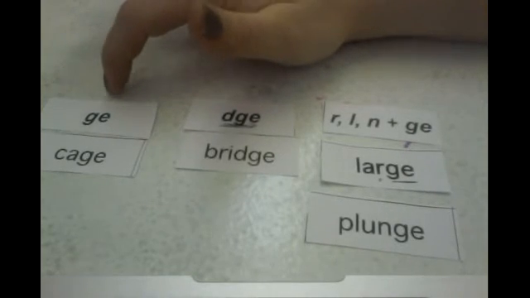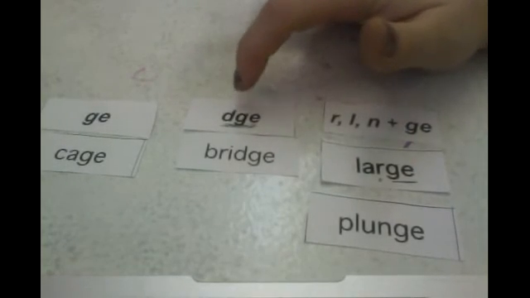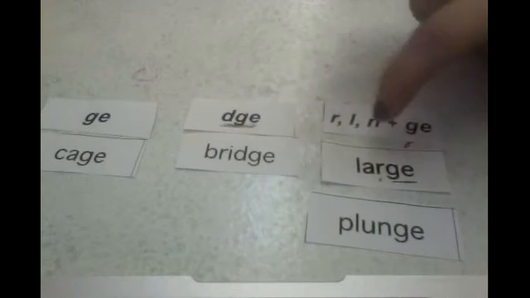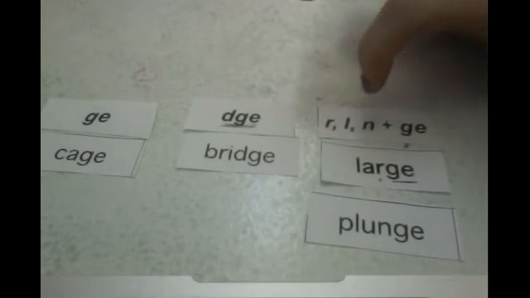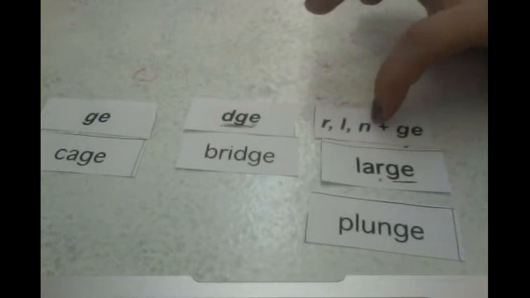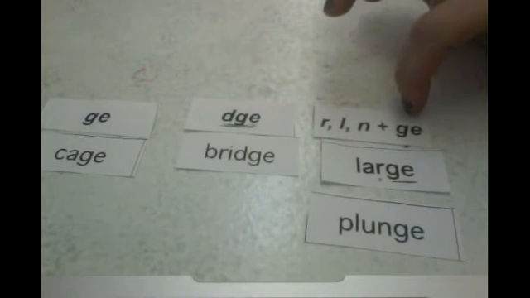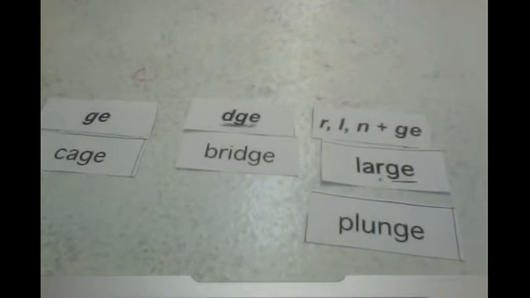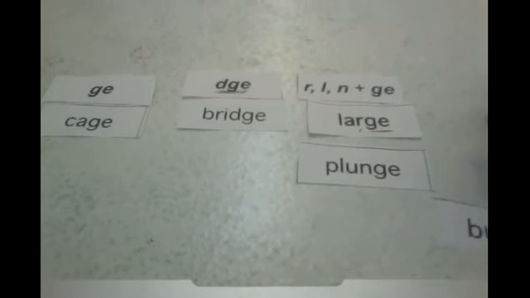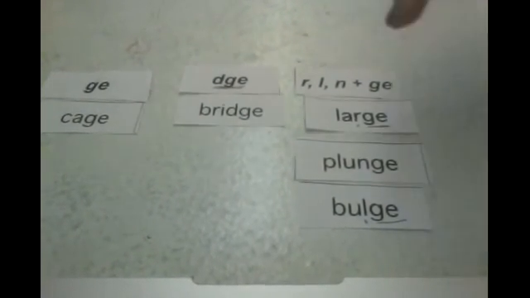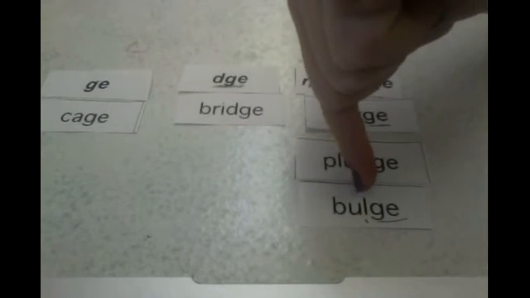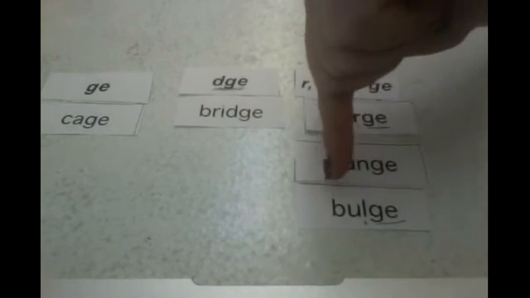And in this column, you've got the R plus the GE, the L plus the GE, or the N plus the GE. I want to go ahead and see if I can find an L there. There we go. So here's another example under here. This is the word bulge. So you've got the L plus the GE at the end.